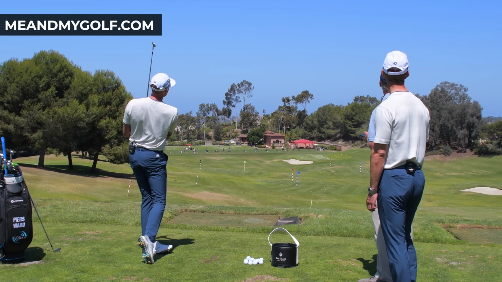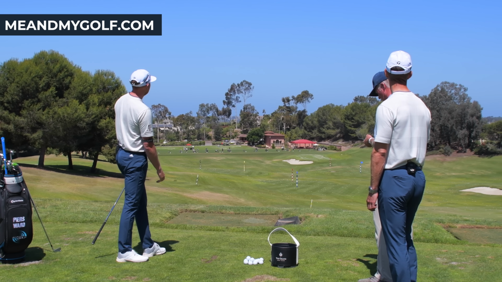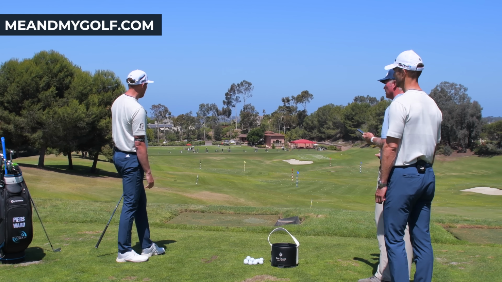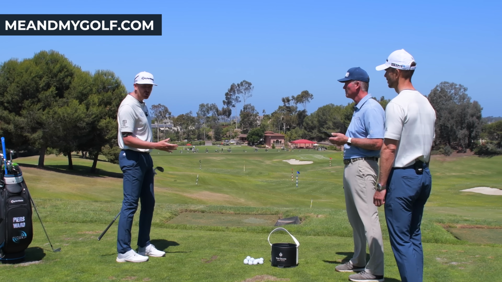Lovely strike, that one, Pierce. Pulled it a little bit. As long as it's not past the flag. Okay, so that's fine. That's probably about pin high, just short of pin high.